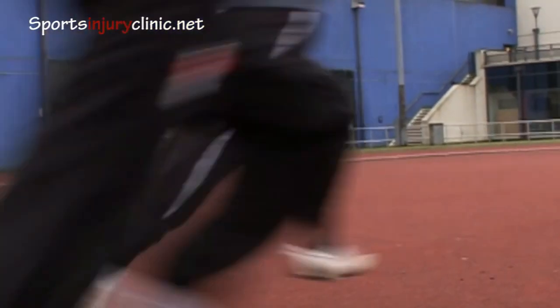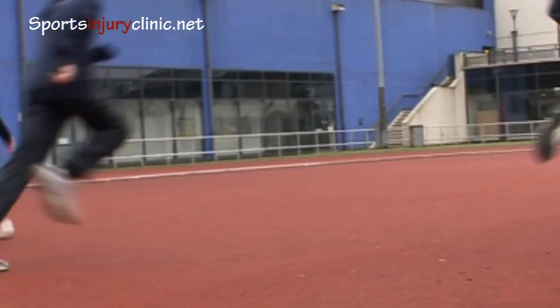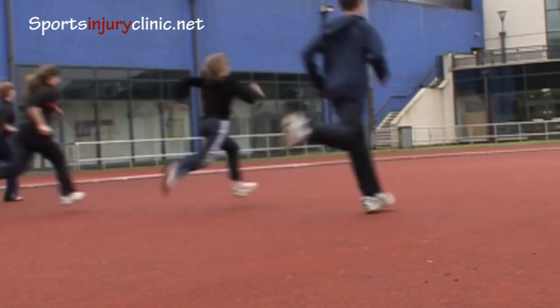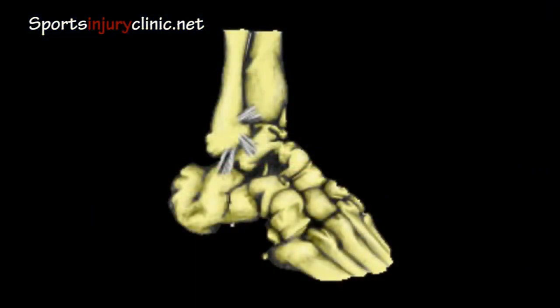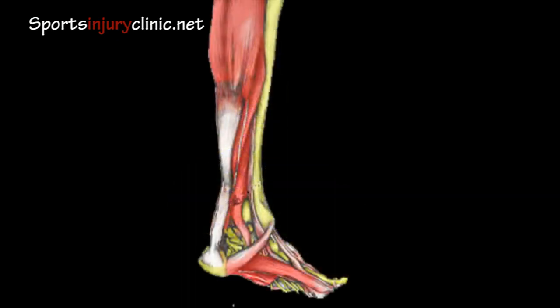Ankle sprain is one of the most common injuries to the lower limb. Sprain means ligament damage, and this usually occurs on the outside of the ankle after rolling the ankle over. All ligament injuries are graded 1, 2, or 3, depending on their severity. Grade 1 is stretching and minor tearing, Grade 2 is a partial tear, and Grade 3 is a full rupture.